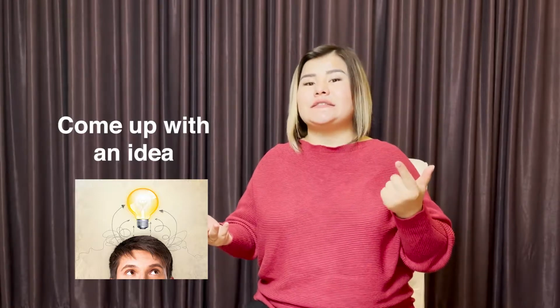Up and running means functioning normally, operating normally. Sometimes you just need to come up with an idea. Come up with an idea means to invent an idea, to think about an idea, and the idea appears in your brain. So that's how you come up with an idea or come up with a plan.